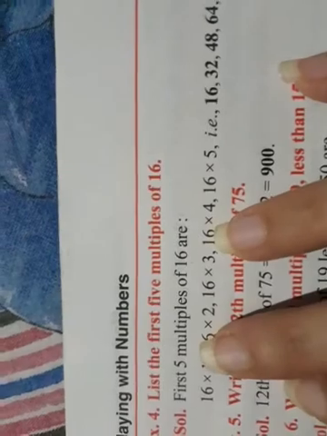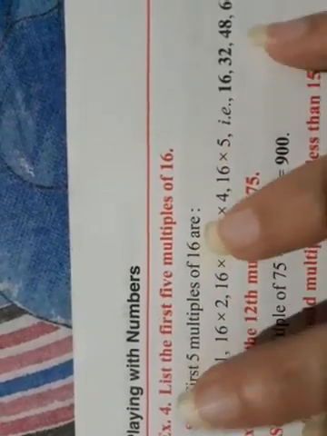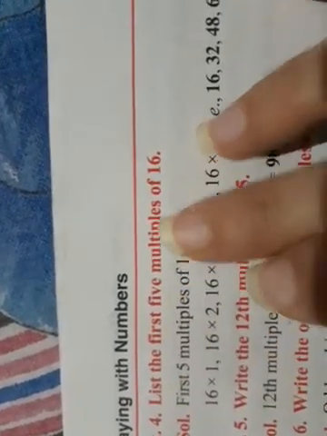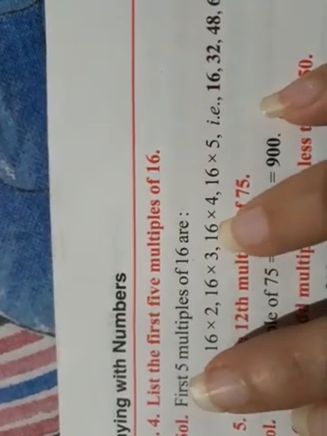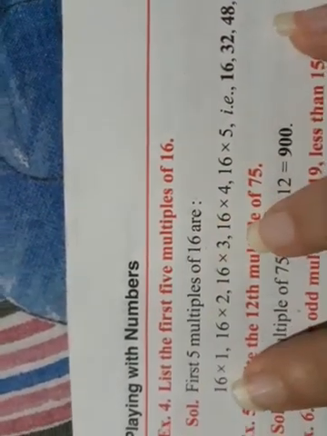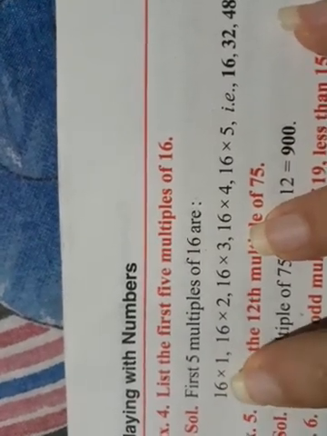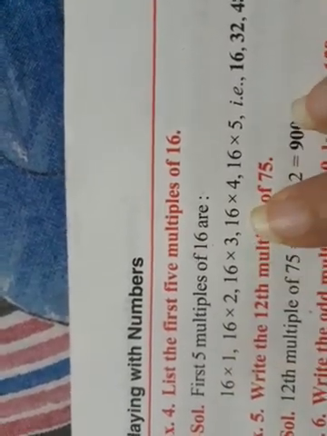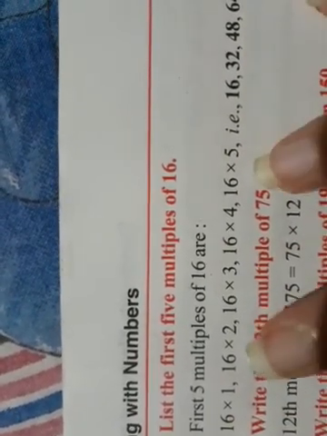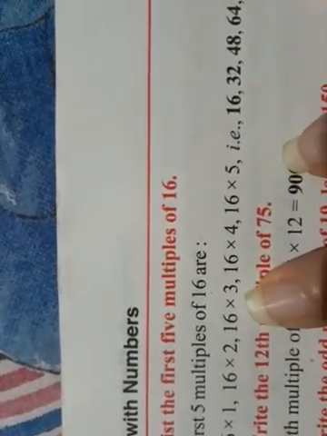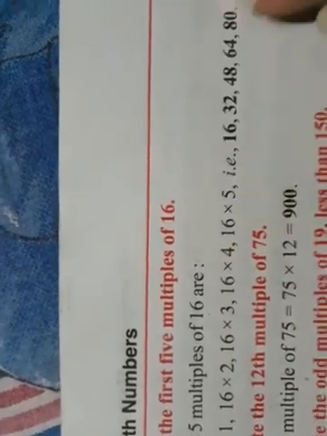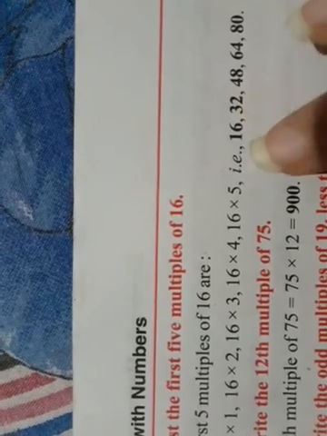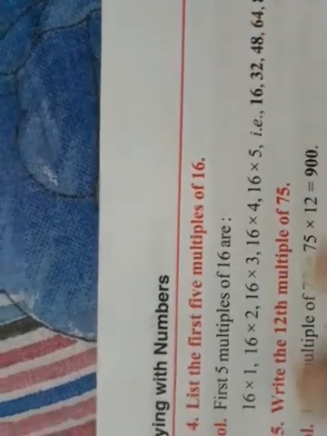Now let us look at the question. The question says: list the first 5 multiples of 16. So how will we find the first 5 multiples of 16? We'll multiply 16 by 1, 2, 3, 4 and 5. So 16 ones are 16, 16 twos are 32, 16 threes are 48, 16 fours are 64 and 16 fives are 80. So these are the first 5 multiples of 16.